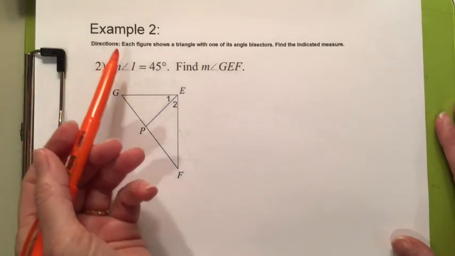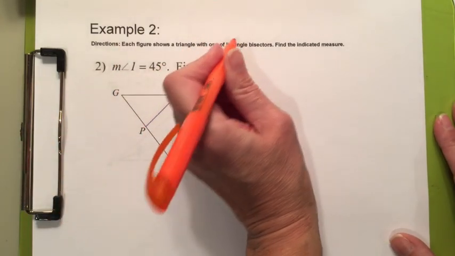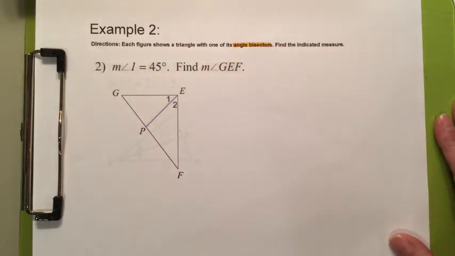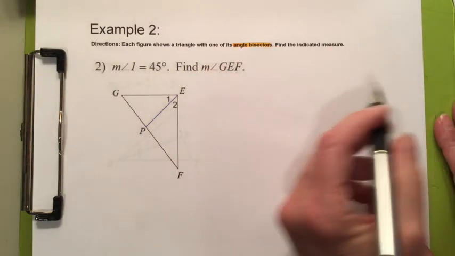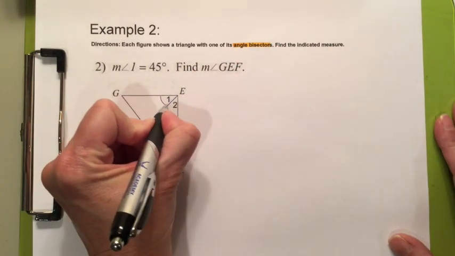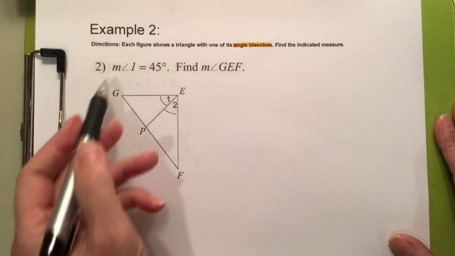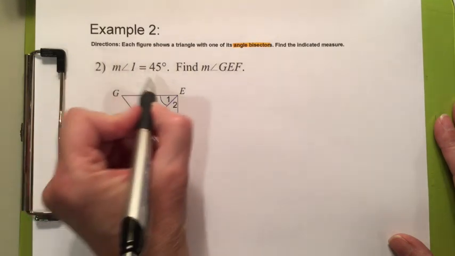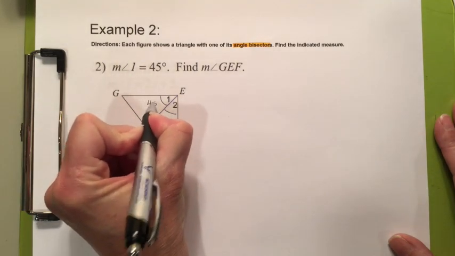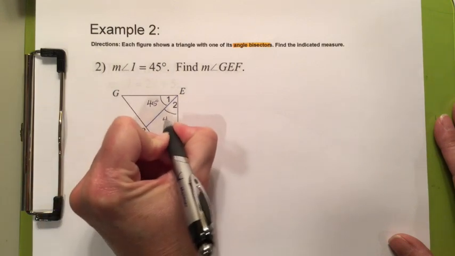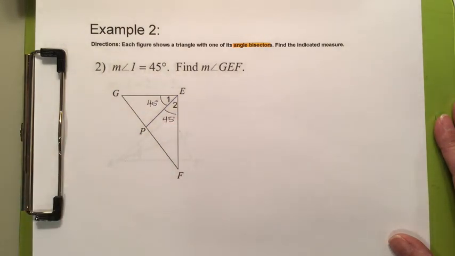So again, we want to read the directions. So we're still working with angle bisectors. Find the indicated measure. All right, in this case, I can go ahead and mark my triangle. That will be helpful when the problems get to be a little bit more complicated. In this case, I'm given that the measure of angle 1 is equal to 45 degrees. We can mark it right here. So that means angle 2 also has to be 45 degrees.